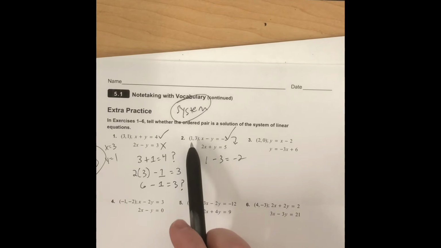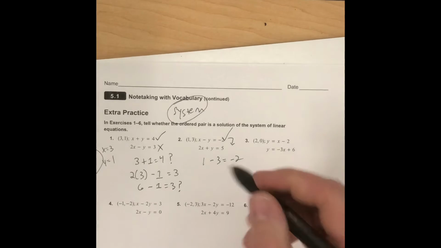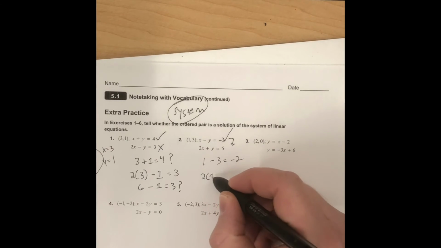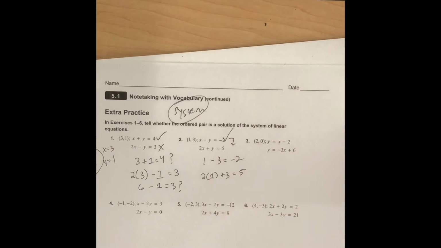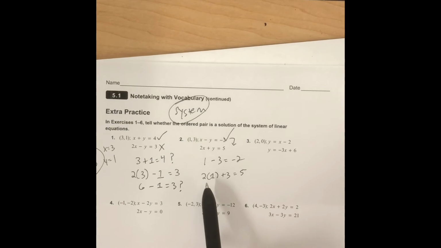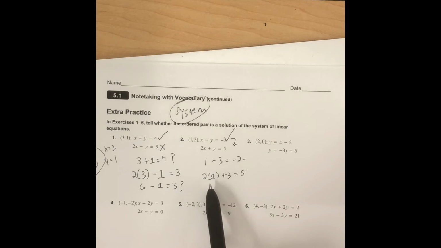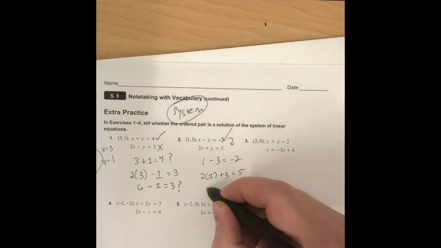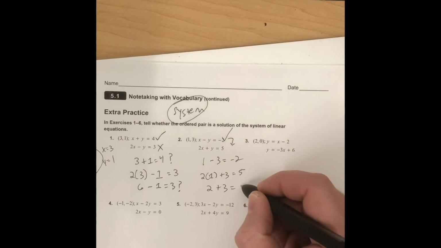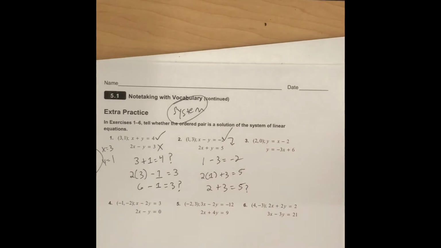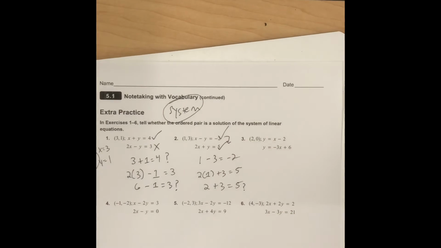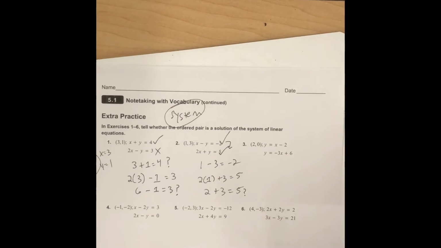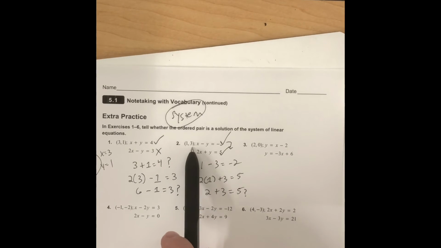Let's plug in 1 for the x. Three for the y. You got it now, Talia? Awesome. 2 times 1 is 2. Is 2 plus 3 equals 5? Yes! If we get 2 check marks, that means that this coordinate pair is the solution.